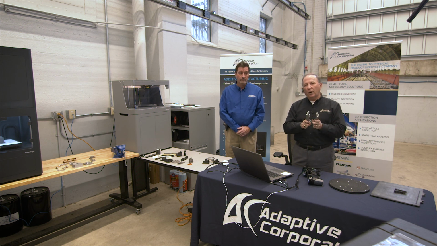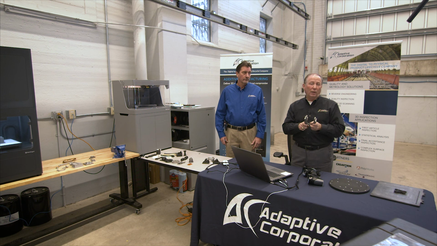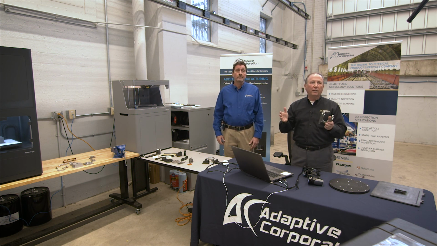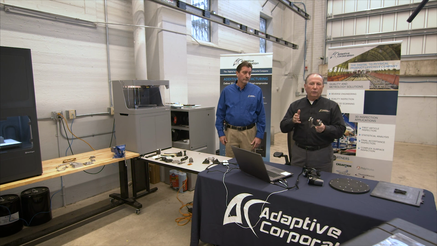If I put this part onto a CMM and just measured it, it would probably run something like 20 minutes, maybe 30 minutes, maybe more, depending on the type of CMM I'm running on. So the speed difference is literally 20 to 30 minutes on a CMM. Maybe an arm is 5, 8, 10 minutes. A 3D scanner can scan the part in a couple of minutes.